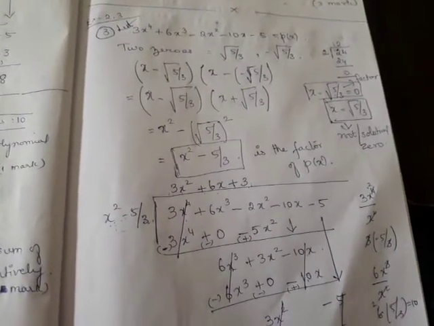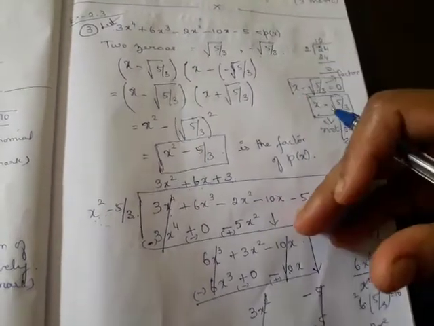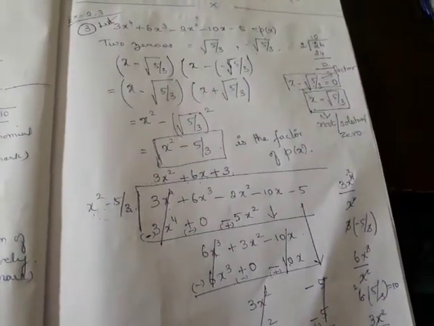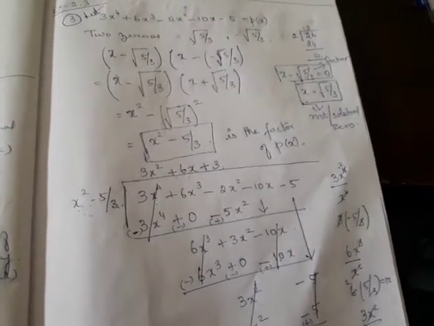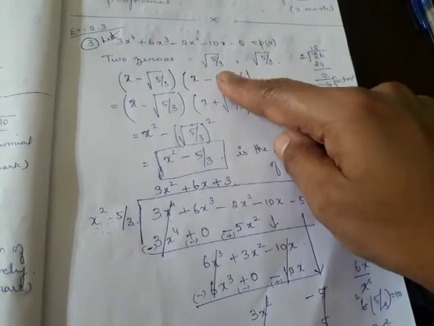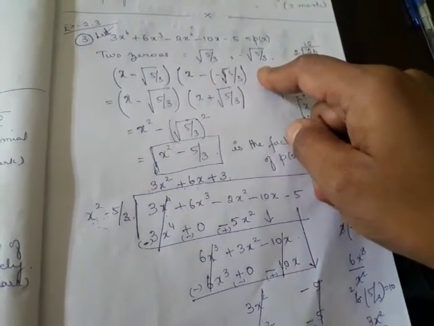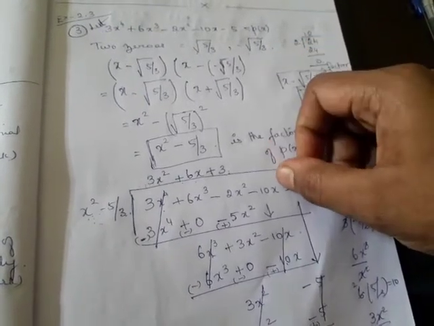Once again, I wish to precise the steps involved in this problem. First, in the question, understand the question properly. This is an important 4-mark problem. In the question, they have given you a 4th degree polynomial and they have given two zeros. They asked you to find the remaining two zeros. Only if you understand the concept, you can proceed with the problem.